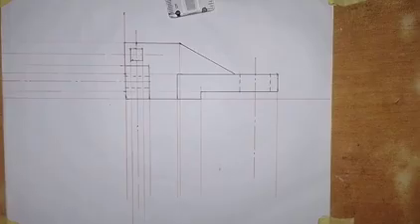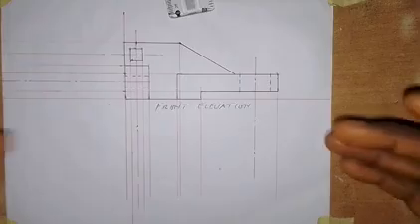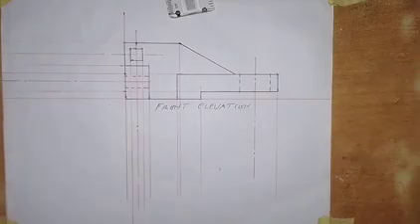So let's meet on that of the complete plan. So alright, so this is the front elevation. Let's meet on that of the plan.